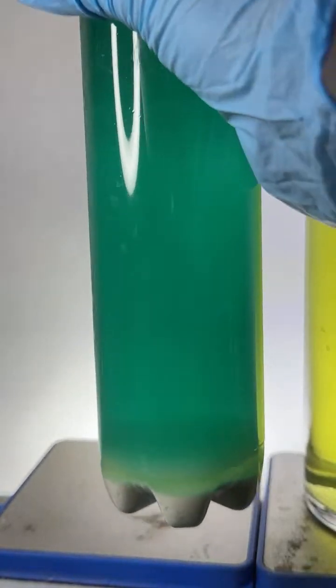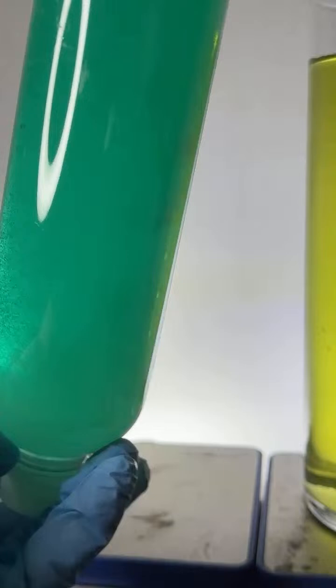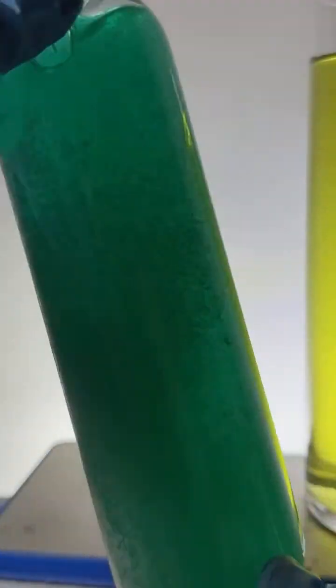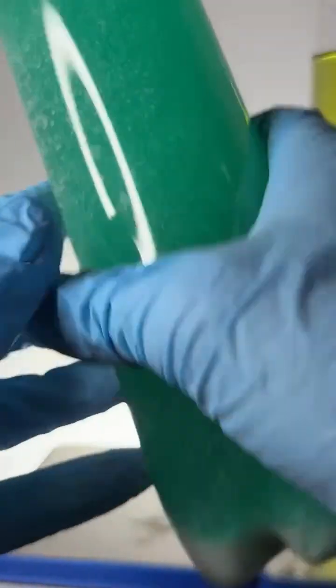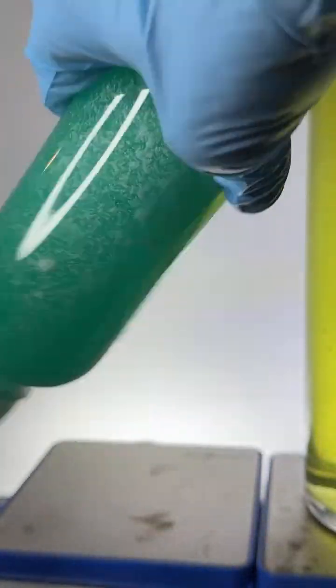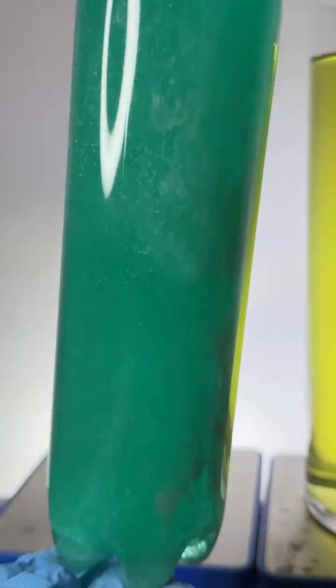Here we go. Oh, I see, HCl. Yeah, you can call it HCl. Sorry, part of the formula got rinsed off the bottle. I'm going to try to mix this so that white solid, you can see it's not quite all dissolved. I want to try to get it all dissolved.